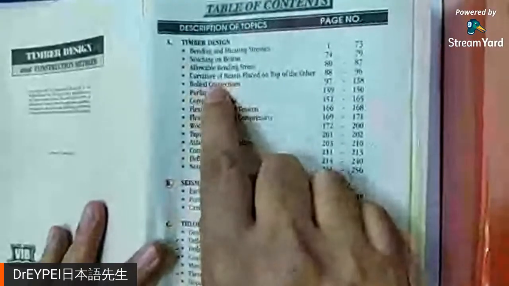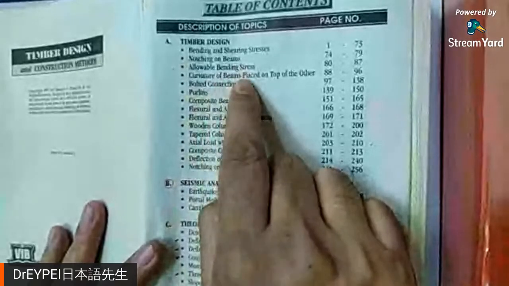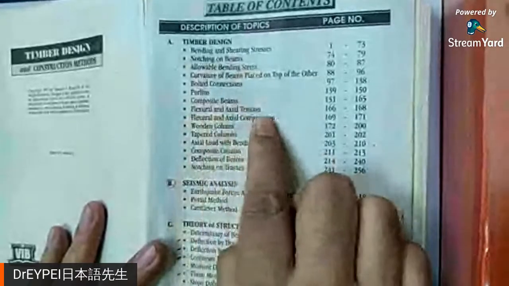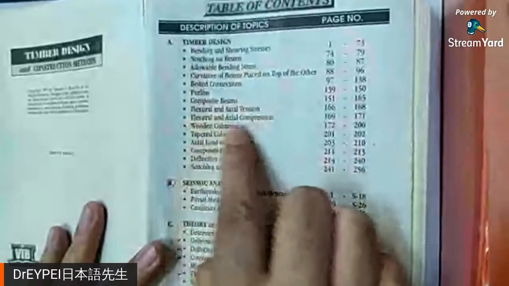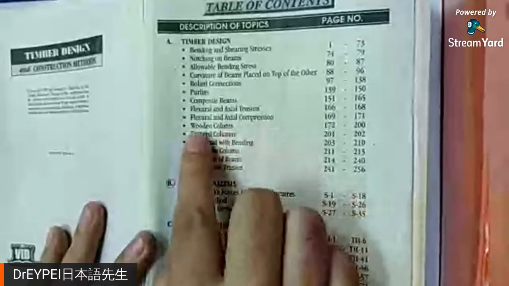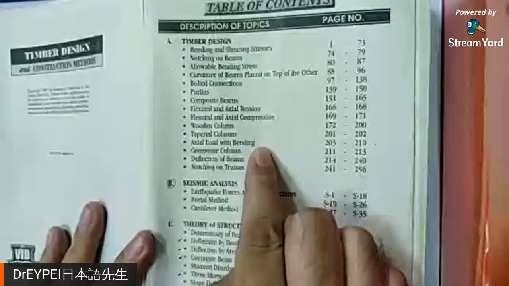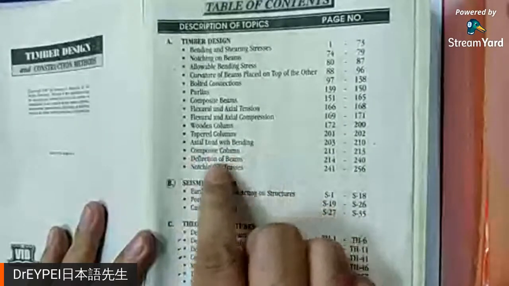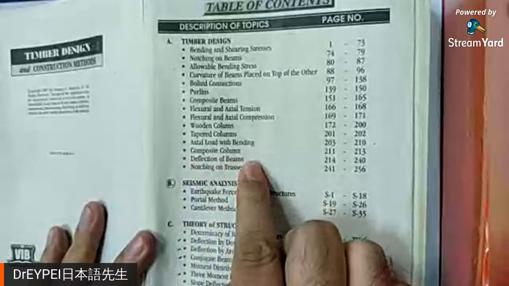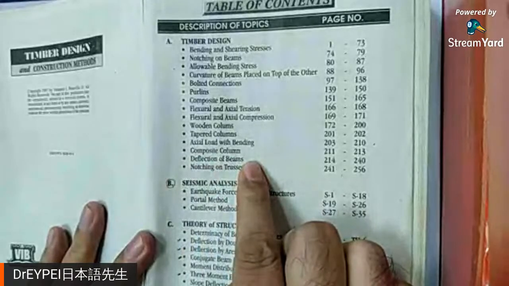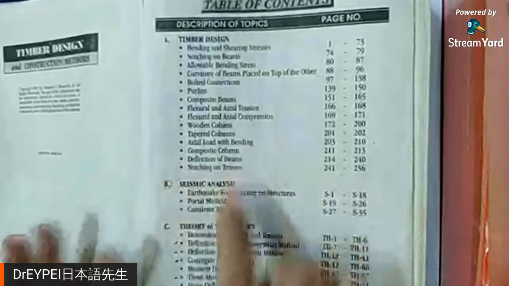We cannot cover all of this today. Bolted connection, purlins, composite beams, flexural and axial tension, flexural and axial compression, wooden columns, tapered columns, axial load with bending, composite columns, deflection of beams, notching on trusses.